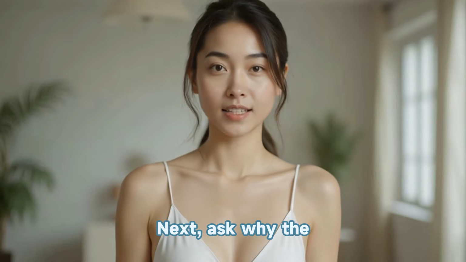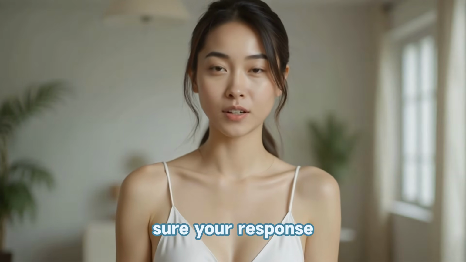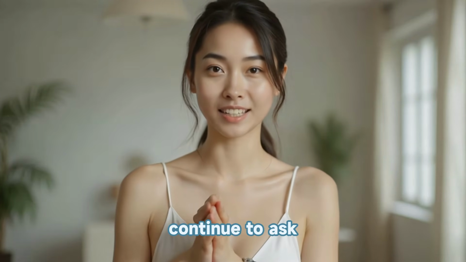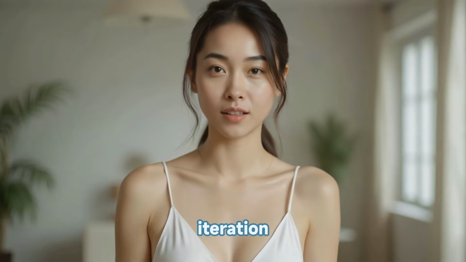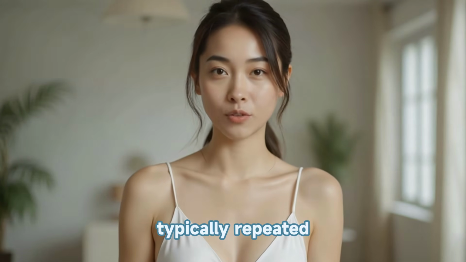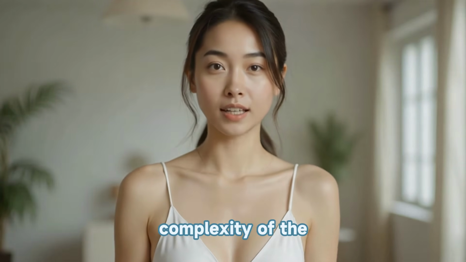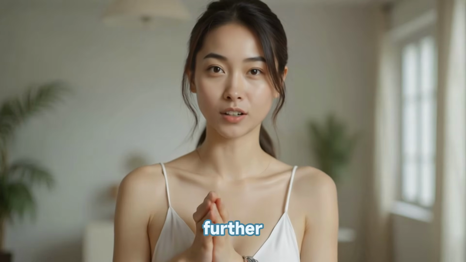addressed. Next, ask why the problem occurred and record the answer, making sure your response is grounded in facts rather than assumptions. With each answer, continue to ask why, delving deeper with every iteration. This process is typically repeated up to 5 times, though sometimes fewer or more repetitions may be necessary depending on the complexity of the issue. The goal is to reach a point where the answer exposes a root cause that cannot be broken down further.